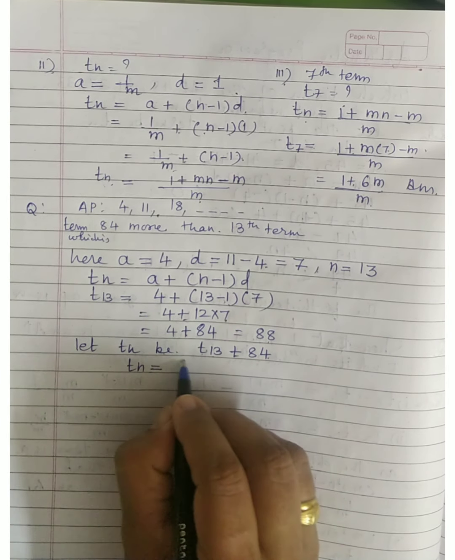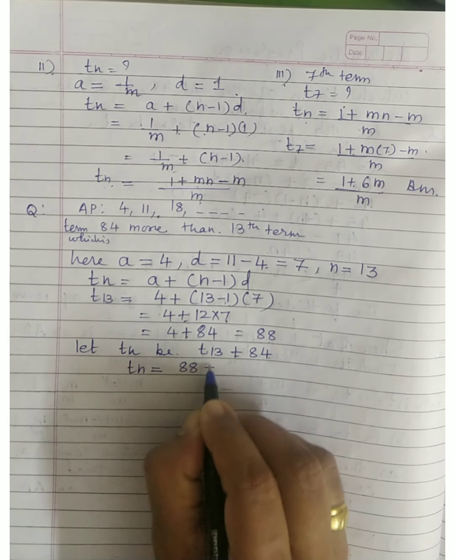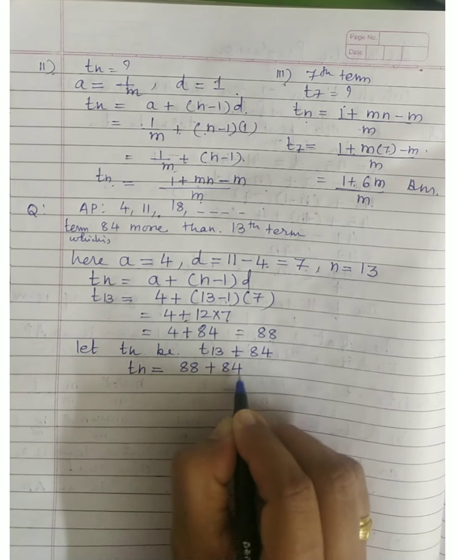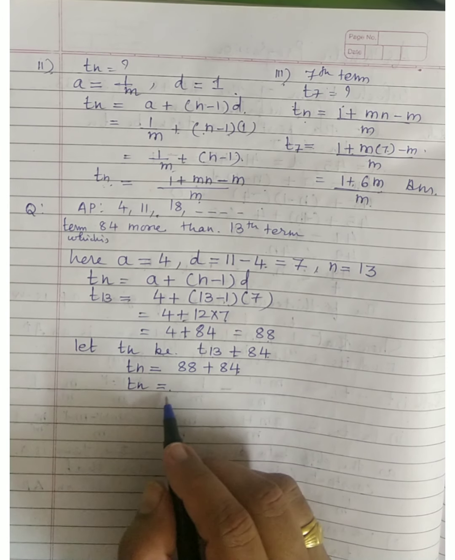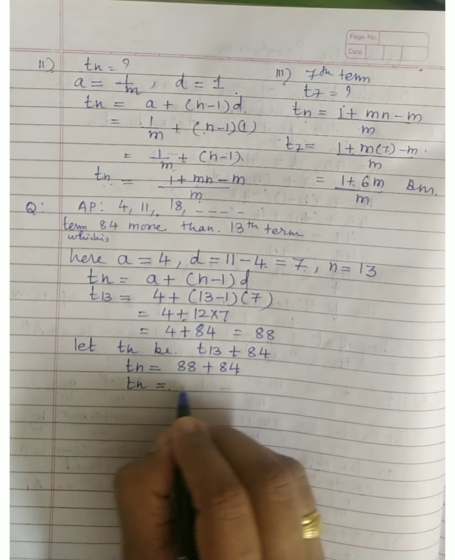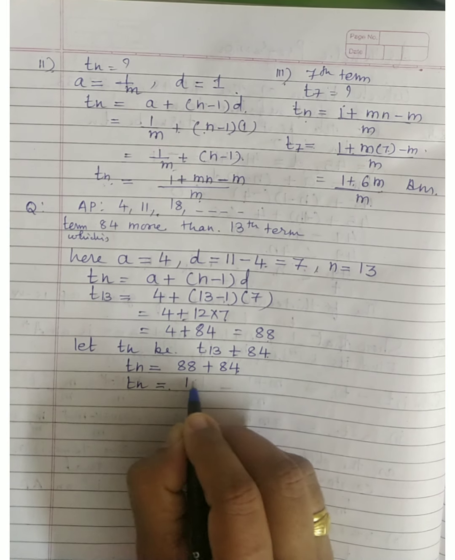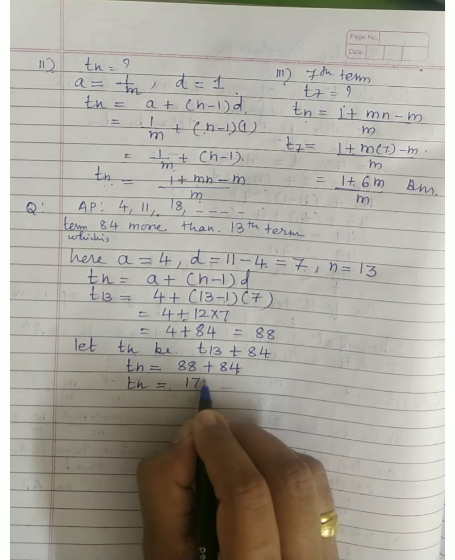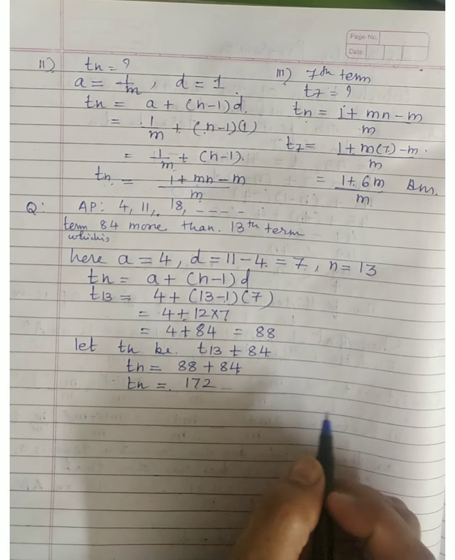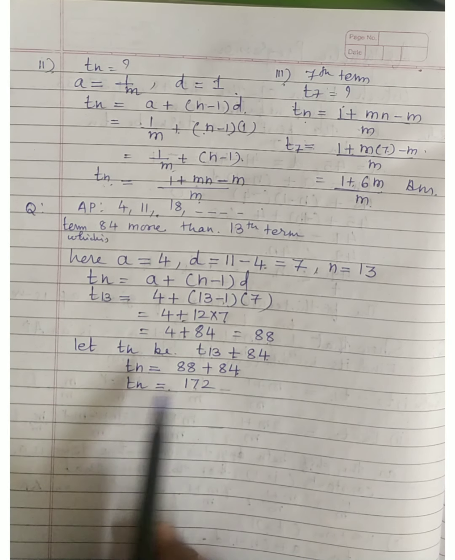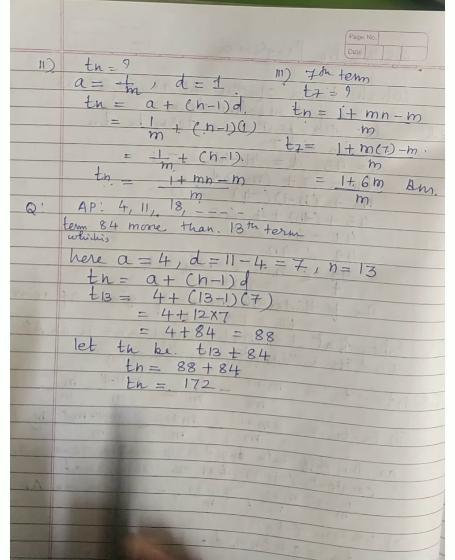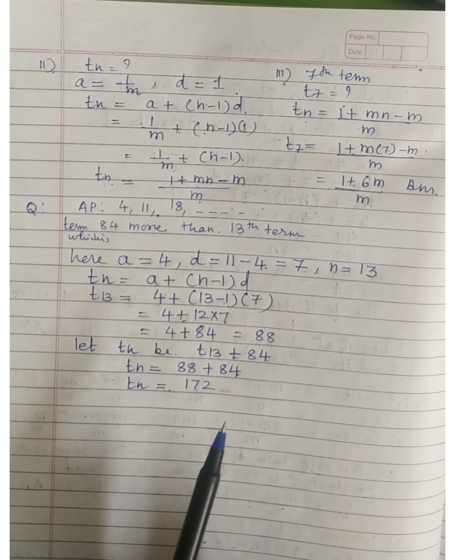T13, just now you have found, is 88, plus 84. So this term at the nth place will be 172, right? So 172 is our nth term, and hence what is the value of n?